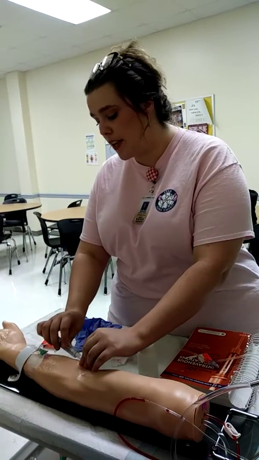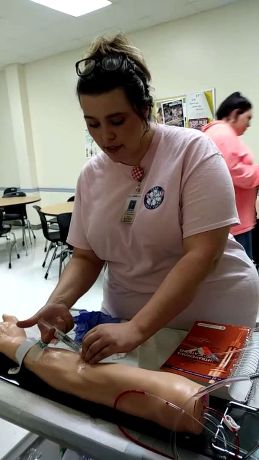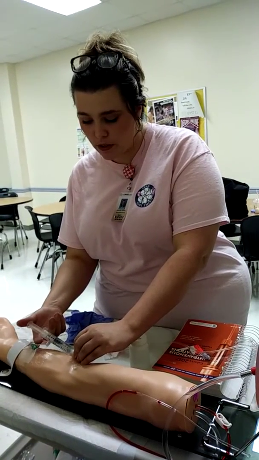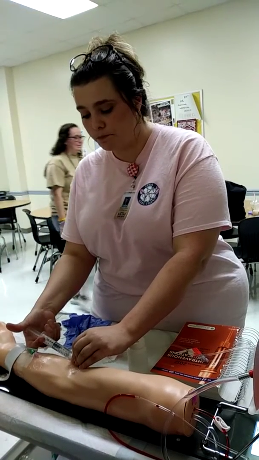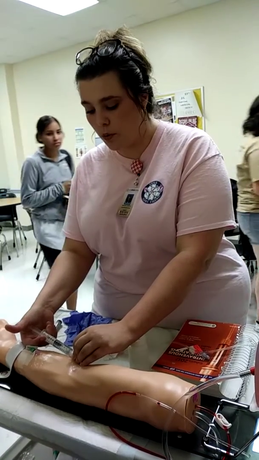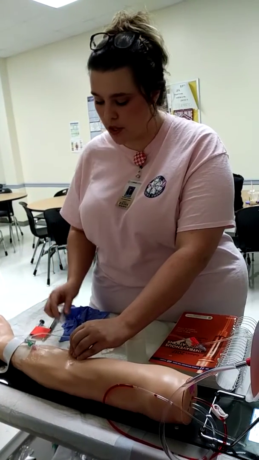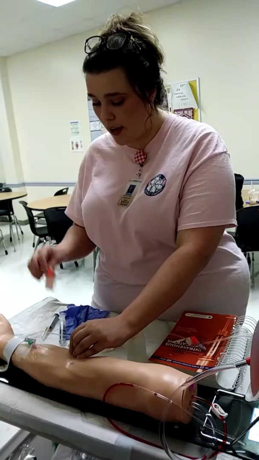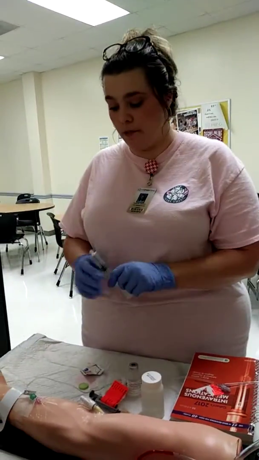And I'm going to connect it. Once I connect it, I'm going to push, and I'll push it through this entire time. The IV's flushed. We're good. Now, pause it.